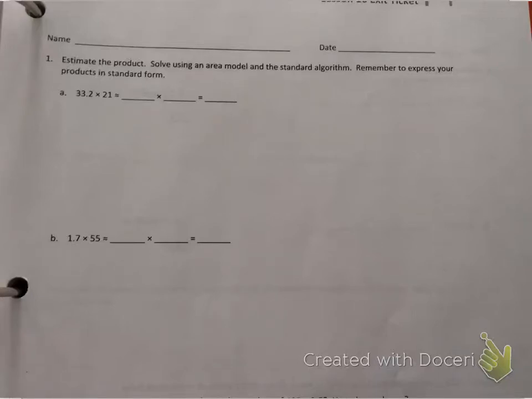All right, here is the exit ticket for lesson 10. Number 1, estimate the product. So that is one thing we have to do. Solve using an area model and the standard algorithm. Remember to express your product in standard form.